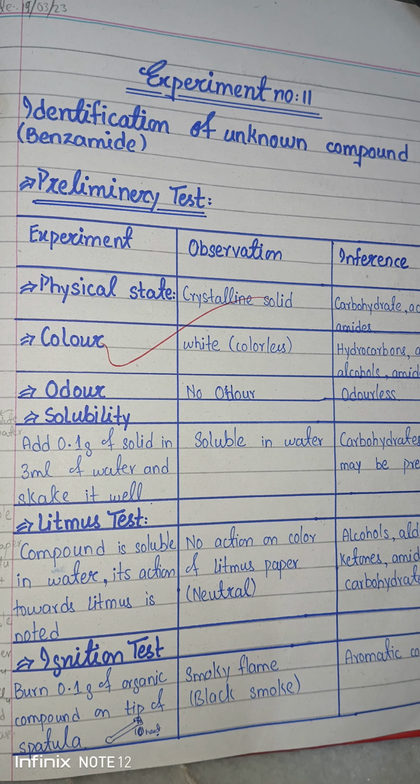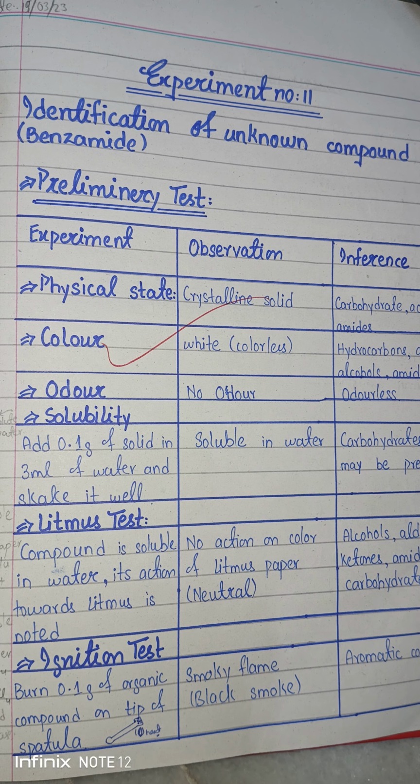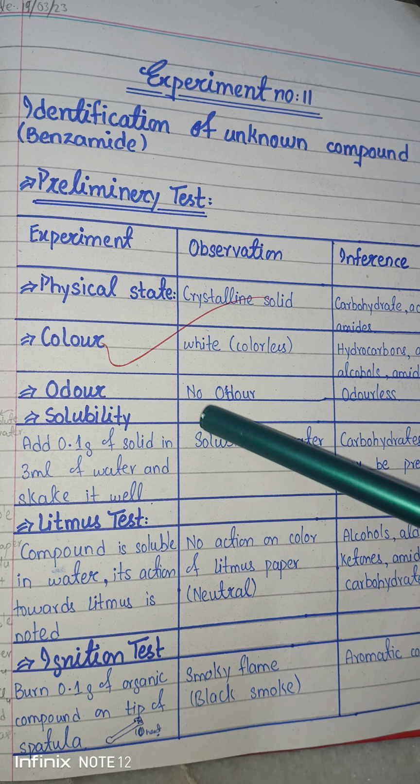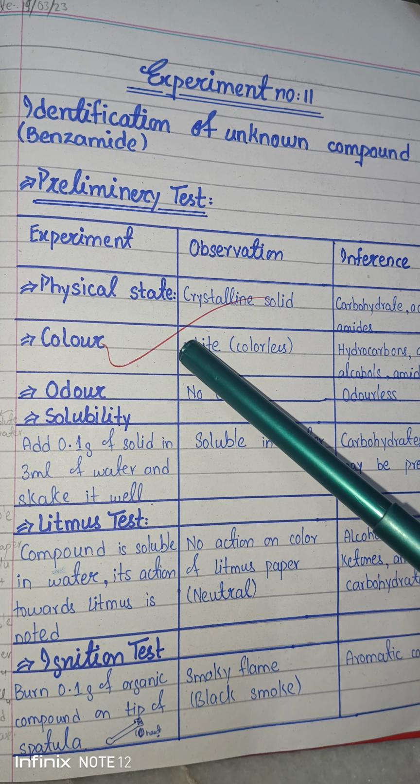But now we are going to discuss the benzamide. Consider in your mind that you do not know what compound it is. So now we perform some experiments on this unknown compound to find out what compound it actually is.